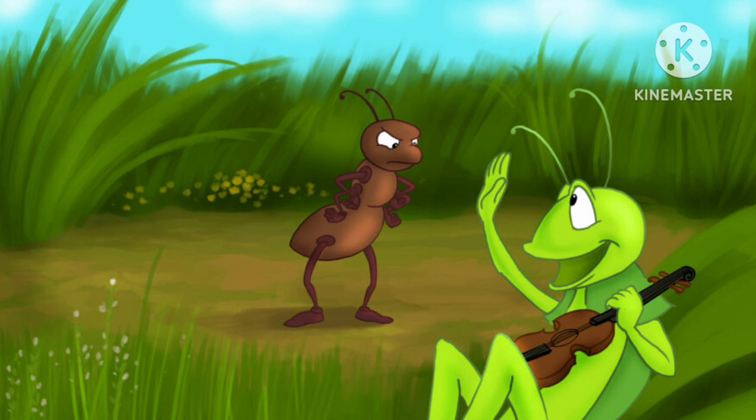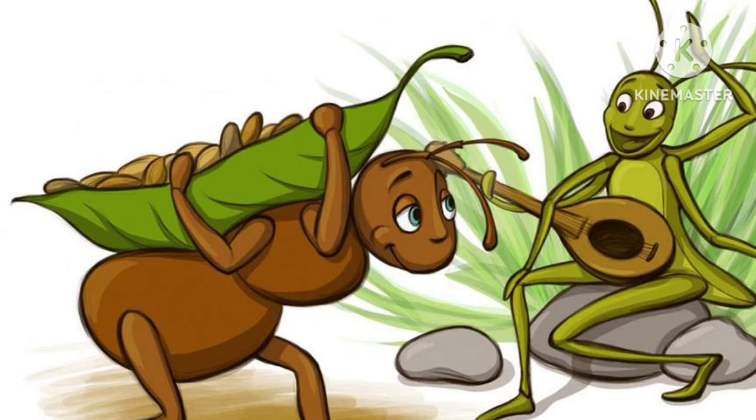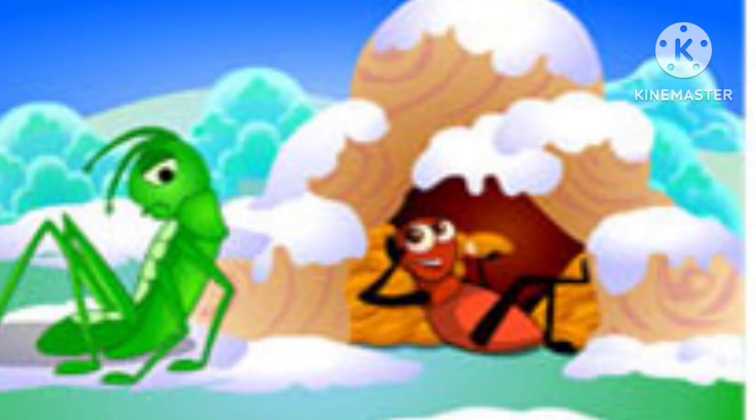The next day, the same continued. The ant carried the food and preserved it in her home, while the grasshopper enjoyed and just had no planning for winter. Every time the grasshopper saw the ant working hard, it made fun of it. It mocked and called it a fool to work like that. Days and months passed on like this.